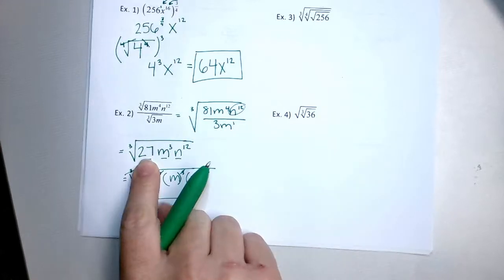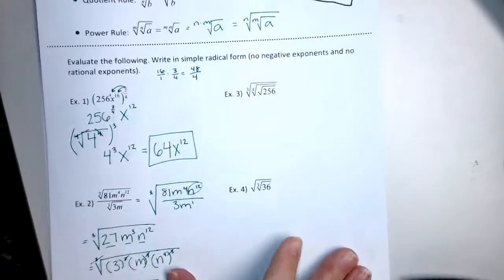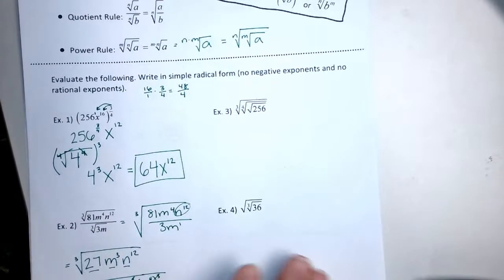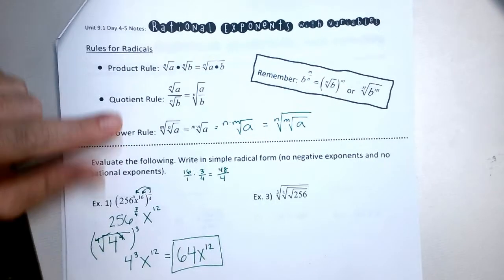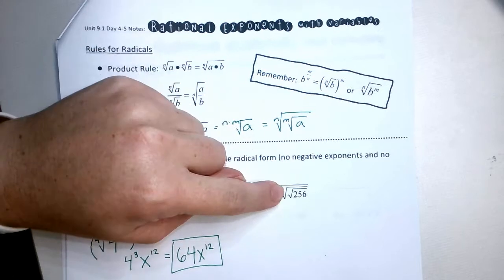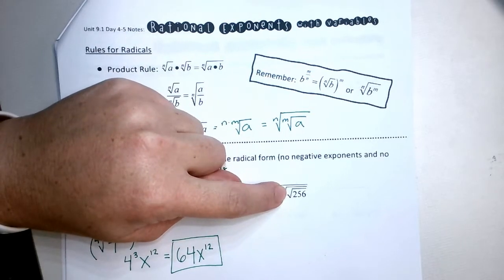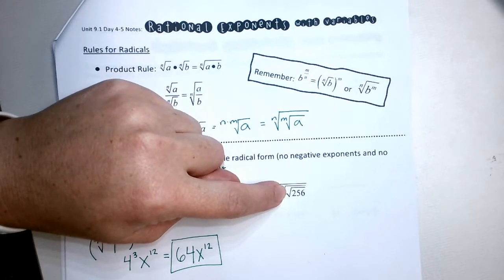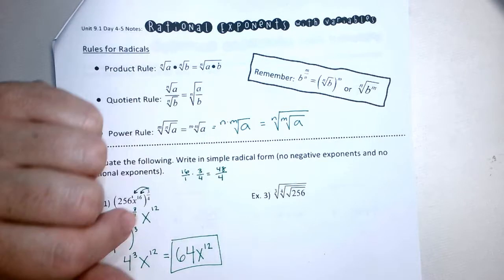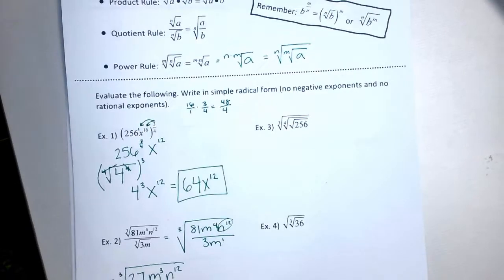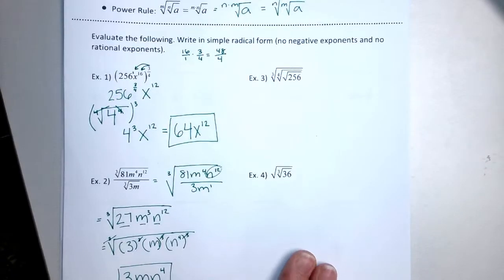Okay, let's look at number 3. Yes, we could follow the rule that we just learned, the power rule, where we multiply all of the things, but 3 times 4, well, what is that one? What kind of root is that? Square root. If there's no number, remember it's just square. So 3 times 4 times 2 gives you 24. Y'all, we don't need that big of a root. So let's just take it one piece at a time if we can.